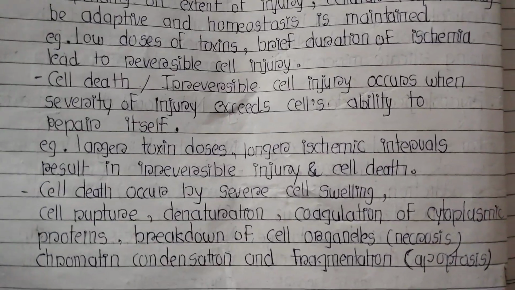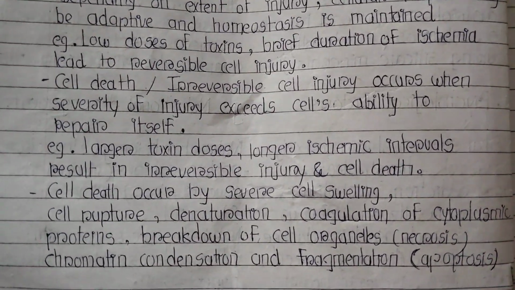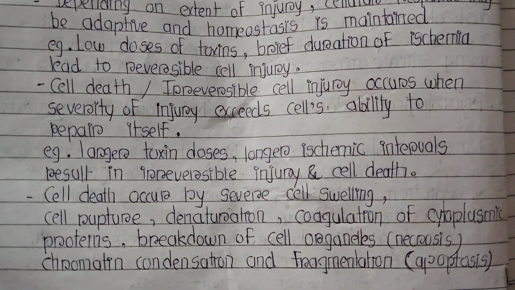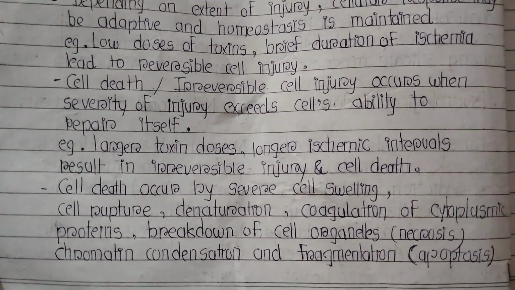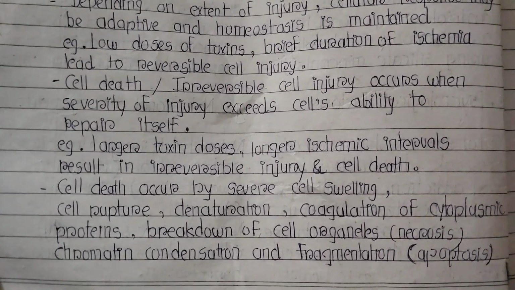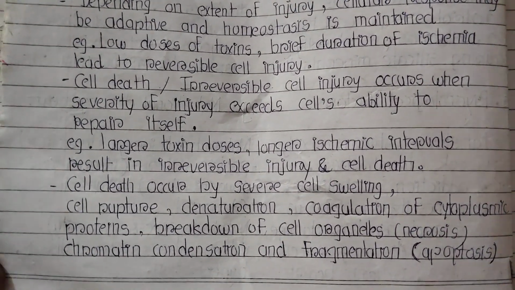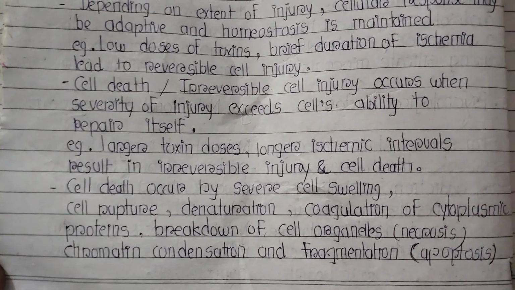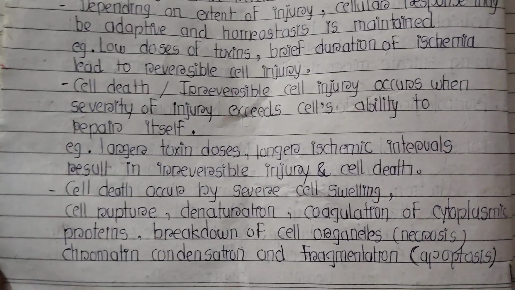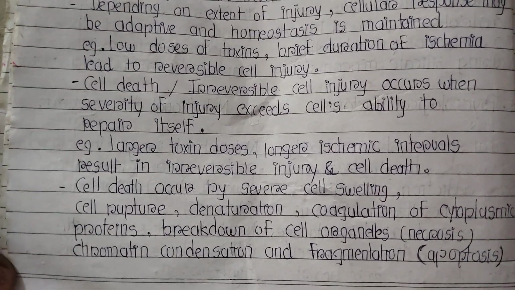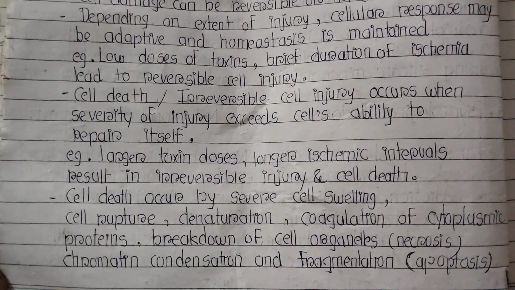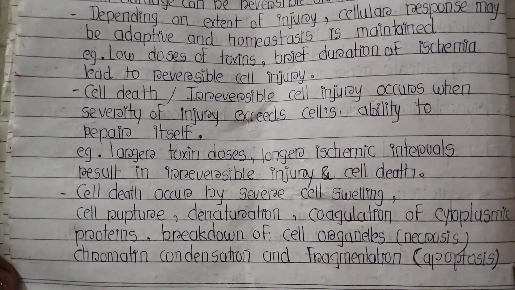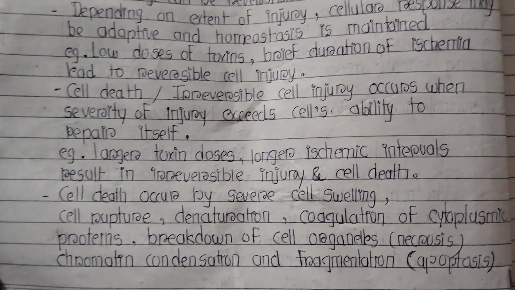Then cell death occurs by cell swelling, first one, where inflammatory mediators and the immune system are involved. And then cell rupture, as the accumulation of external stimuli, for example, an increase in the concentration of ions, leads to intake of fluid to make it balanced.